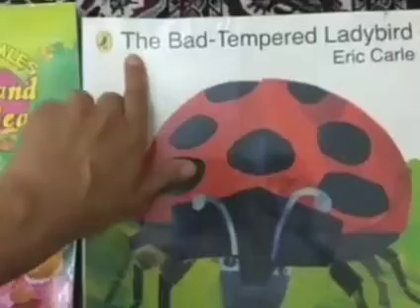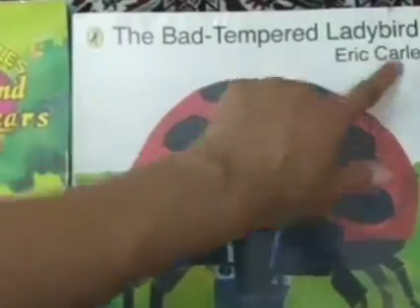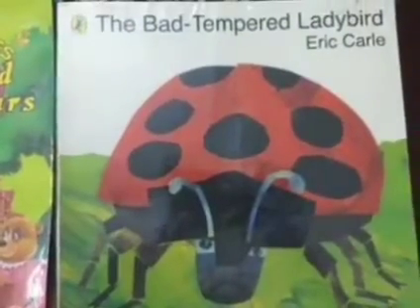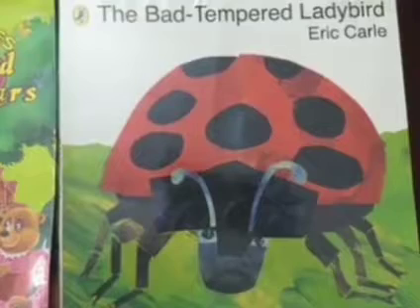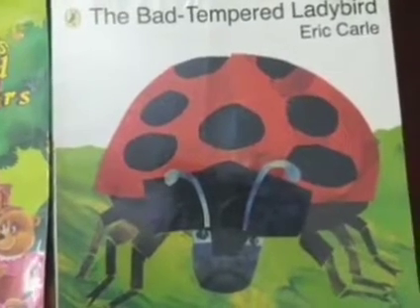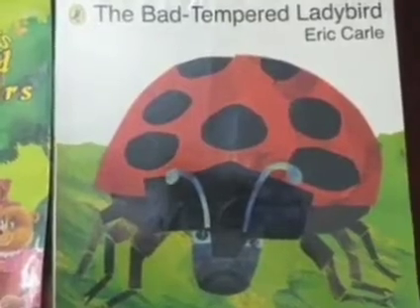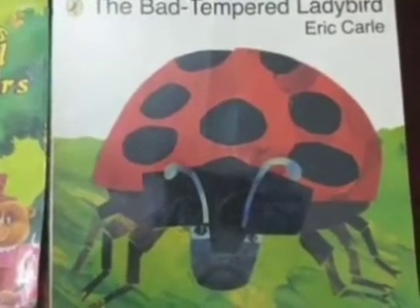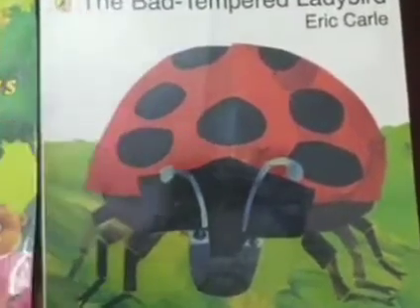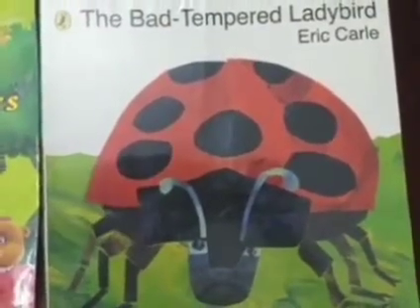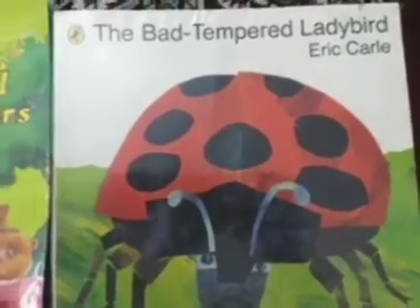Here the title of the book is The Bad-Tempered Ladybird. Just by reading the title, I know what the story is going to be about, but I'll have to read the story to know what actually happened in it.